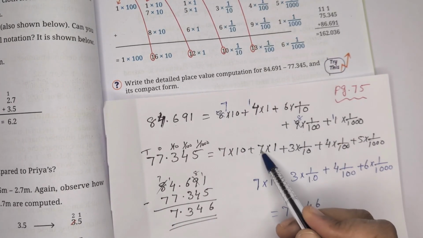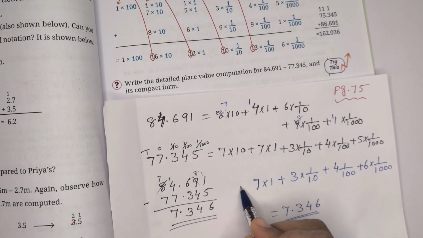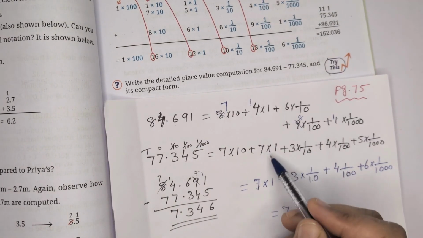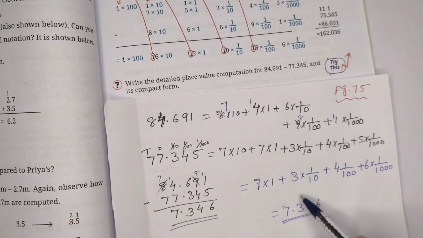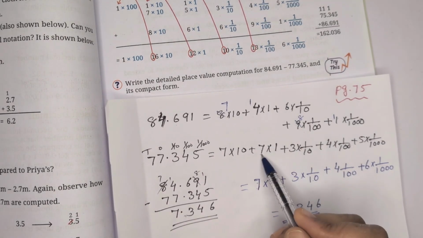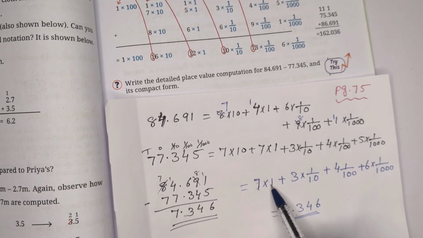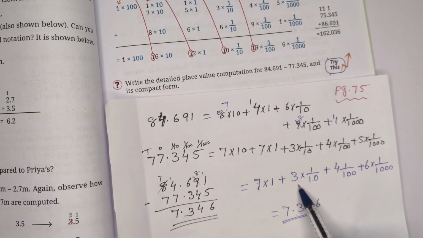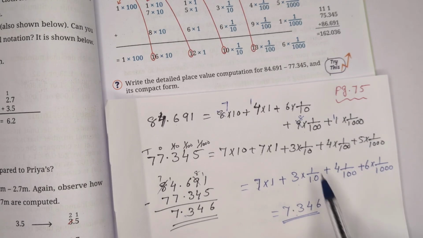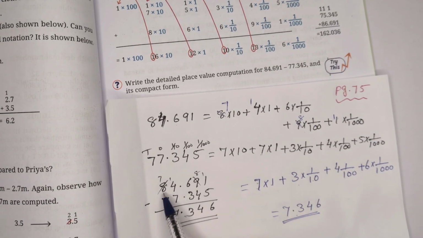So 14 minus 7, that is 7. So when we are comparing these two, or this way also we can do the calculation, finally we will get the same answer. 14 minus 7, 7 into 1. In 10th place 3 is coming, 100th place 4 and 1000th place 6. We have to borrow from the other side, same way what we are doing here.